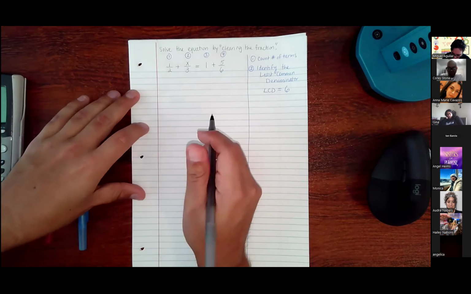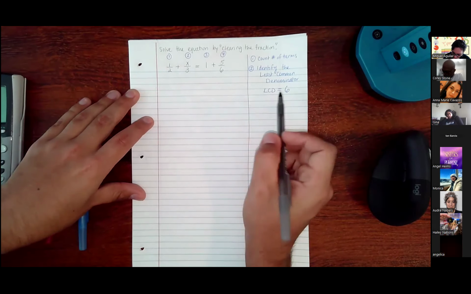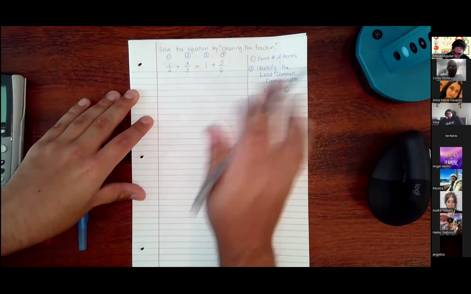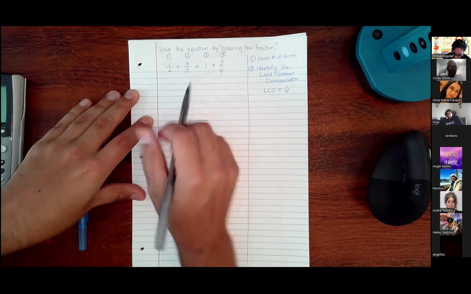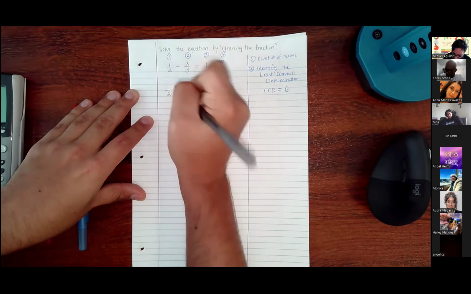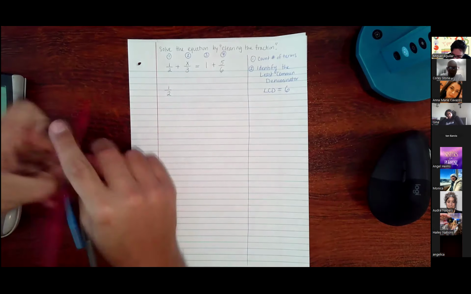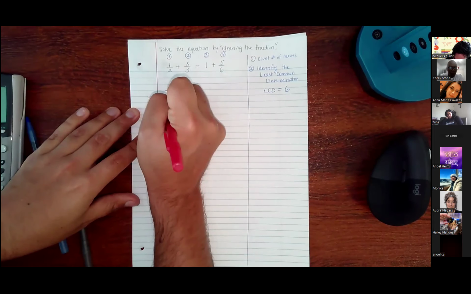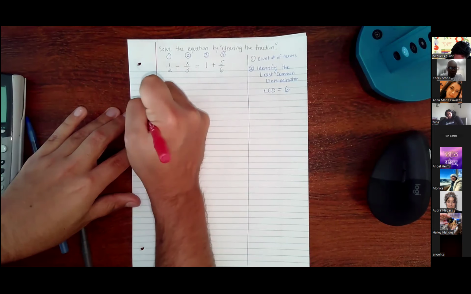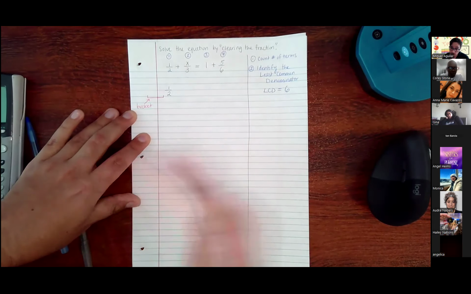What I'm going to do is we're going to hold off on using this LCD here for a second, because I want you to think about these fractions for a moment. I'm going to write my problem here. I'm going to write the first term, which is 1/2, and I'm going to put like a little bucket, a little blank space over here. I'm going to write here, this is just a bucket. I'm going to put something in that bucket.